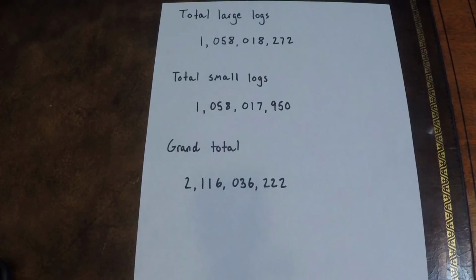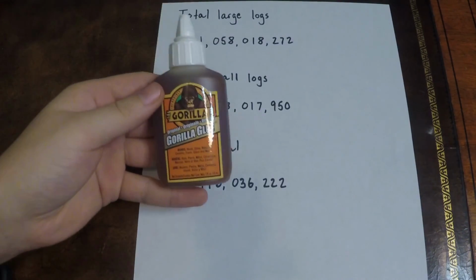But remember, this is going to have a lot of extra logs because we weren't able to calculate the change in dimension as the tower rises. So this is going to give us a grand total of how many logs you would need to make a rectangular prism of the same size as the dimensions given for the Empire State Building. Also, this isn't going to be very sturdy, so I would highly recommend using some old-fashioned Gorilla Glue.